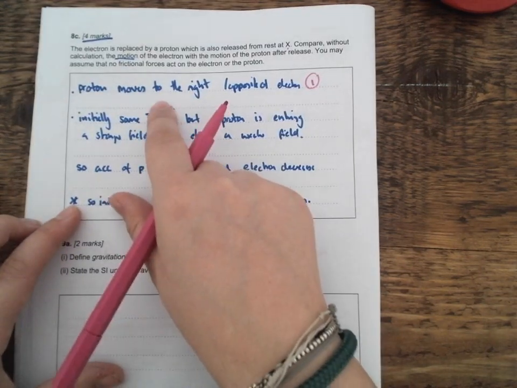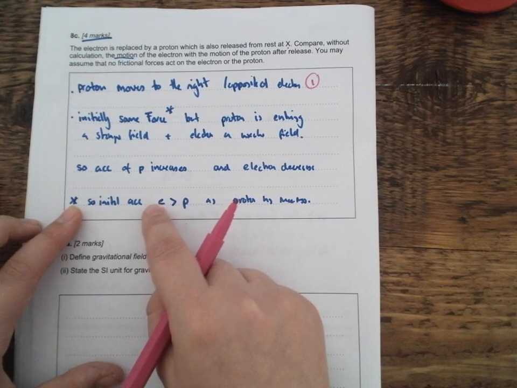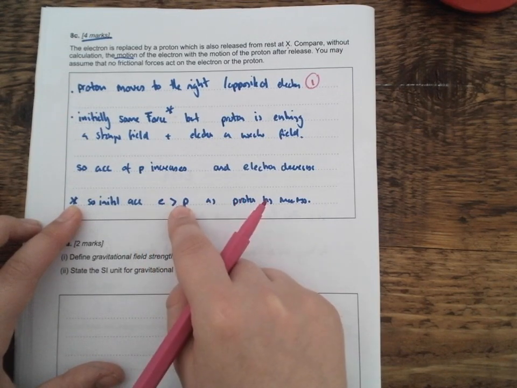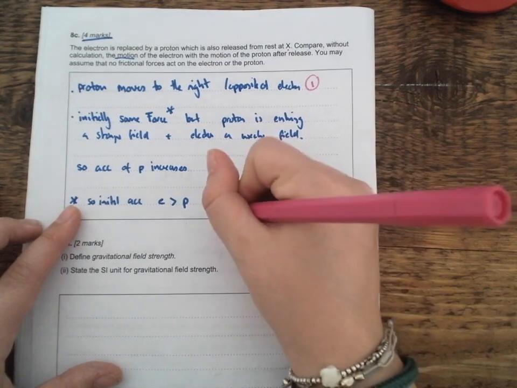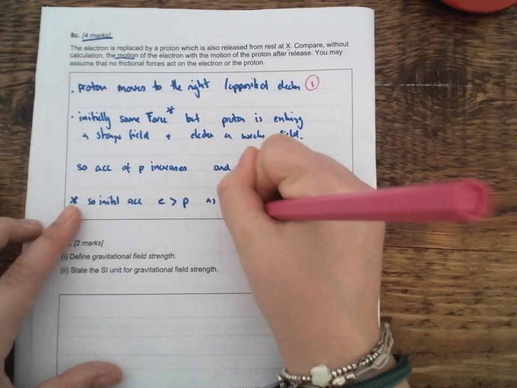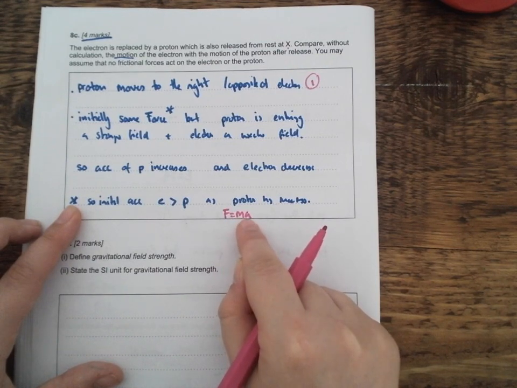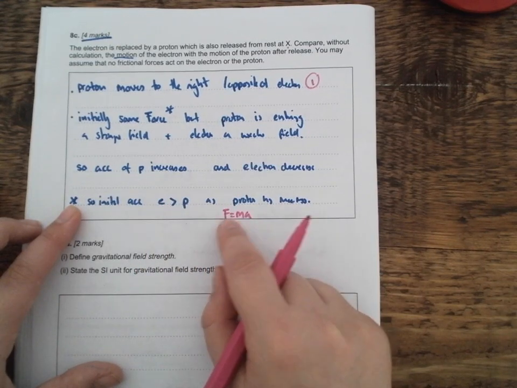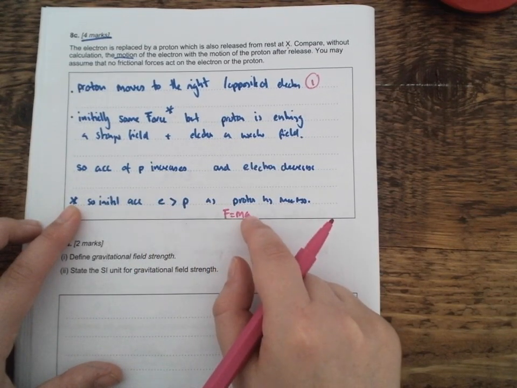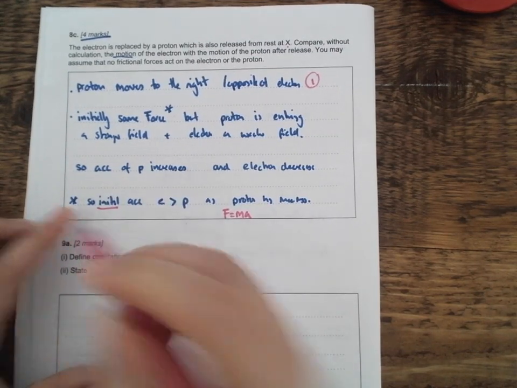So sorry. Because they're initially receiving the same force, initially the acceleration of the electron is going to be greater than that of the proton, okay, because the proton has more mass, okay? So if we think like F is equal to ma, if the F is the same but the mass of the proton is greater, its initial acceleration is going to be less, okay? Whereas the electron, it's got a smaller mass, okay, it's got the same amount of force, so its acceleration is going to be initially greater, and I'm saying initial here.